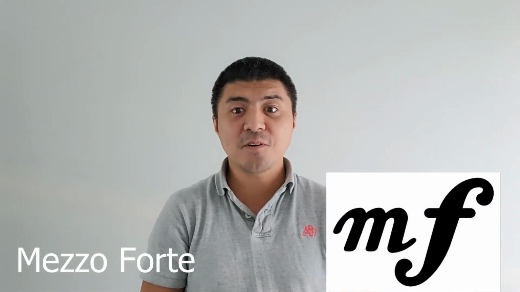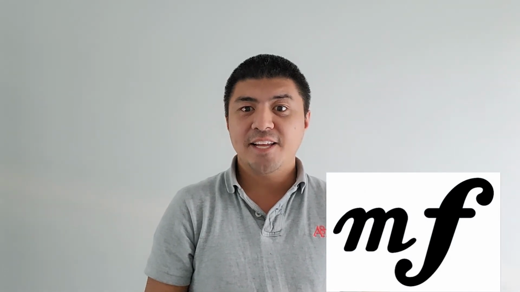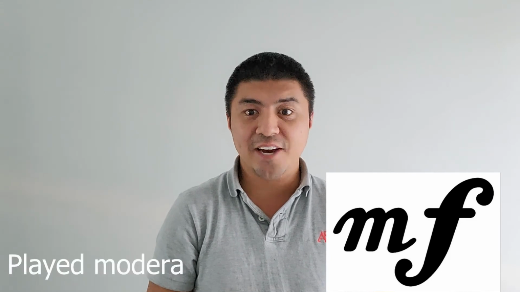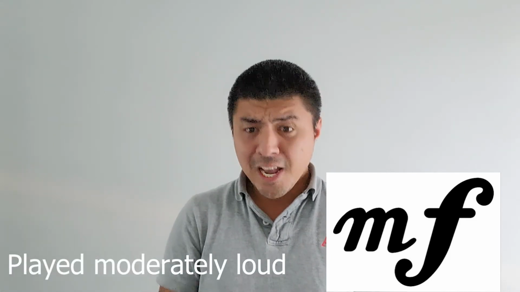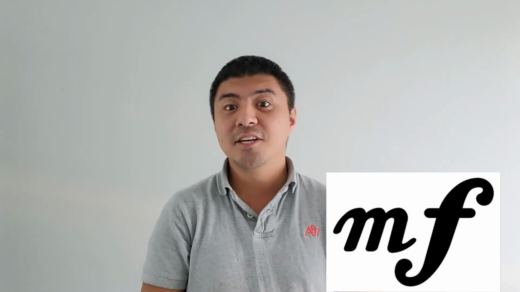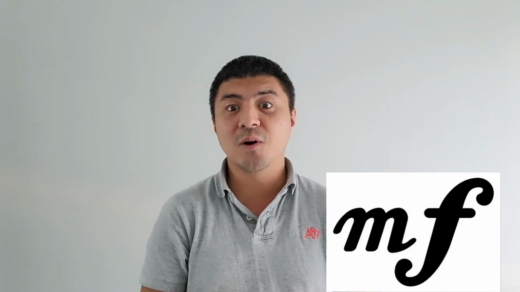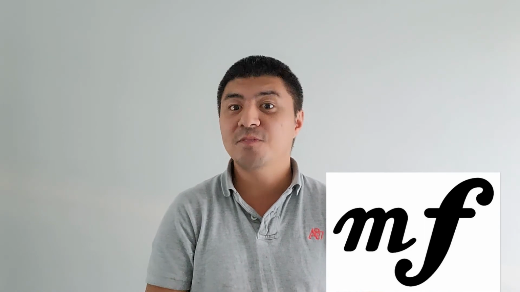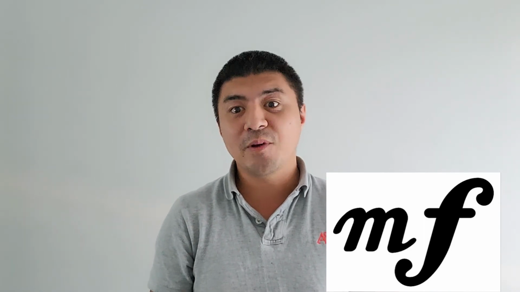This means mezzo forte. And that means you play it moderately loud or medium loud. How I like to remember this is mezzo begins with M, so does the word medium. So medium loud, mezzo forte. And forte, we already discussed, means loud. So when you combine it, it means medium loud.